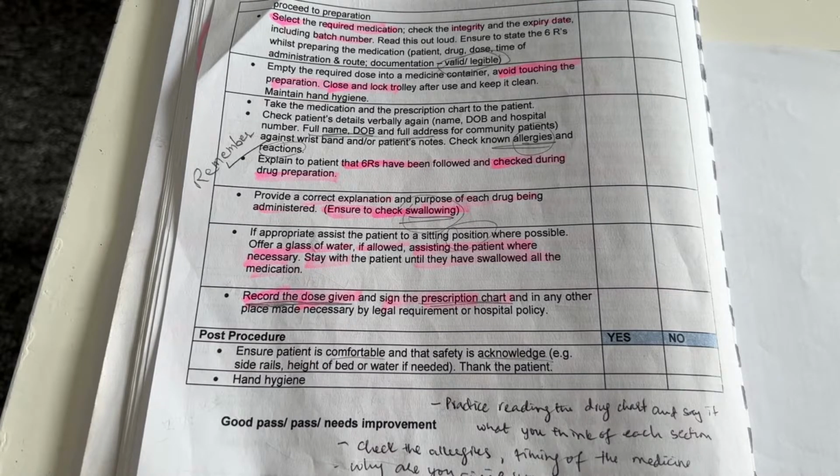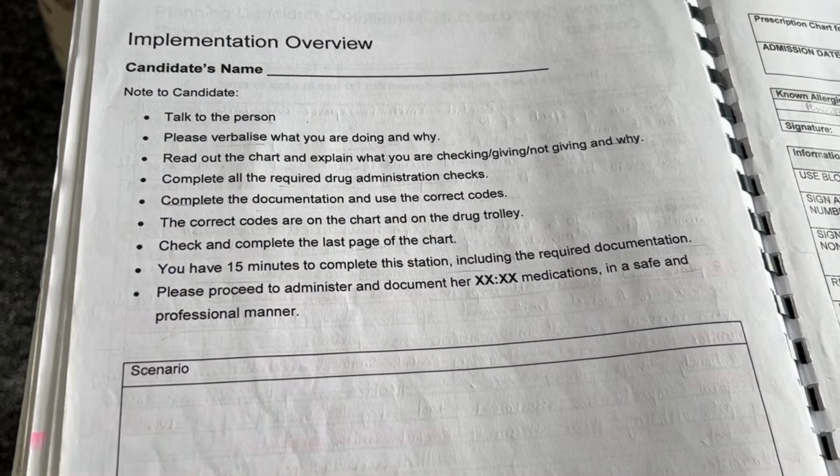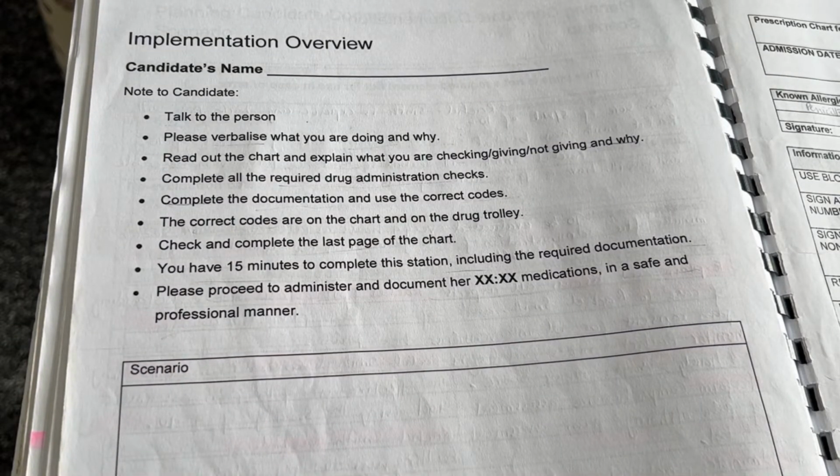So let's start the procedure. Let's start the implementation technique itself. This is the implementation overview sheet which you're going to get in the exam. You have 15 minutes to complete this section, and before you start this station, they'll give you a few minutes to read the first bit, but not the medication things. All right, so let's read what it says.